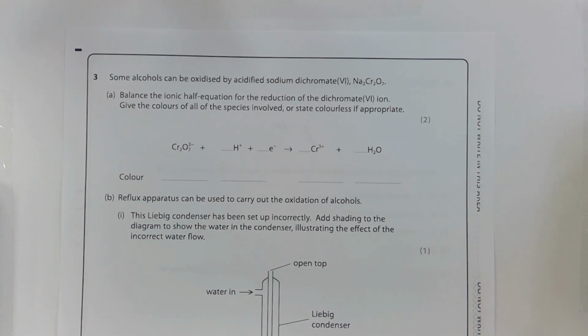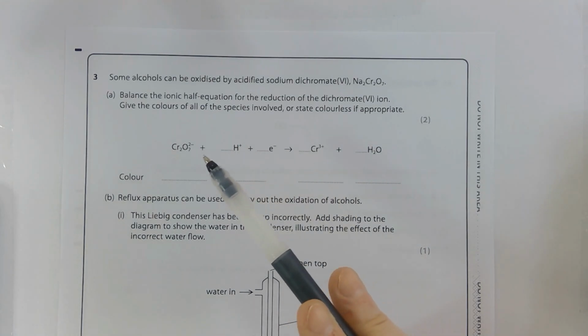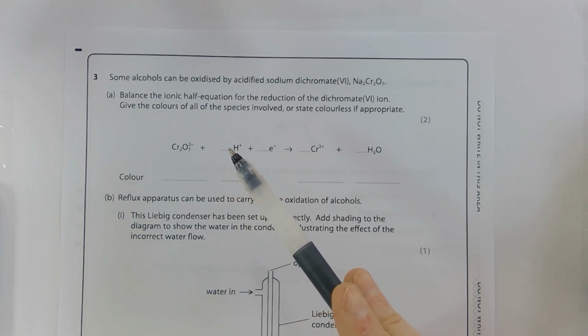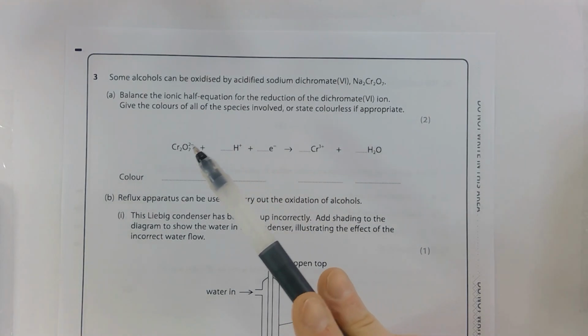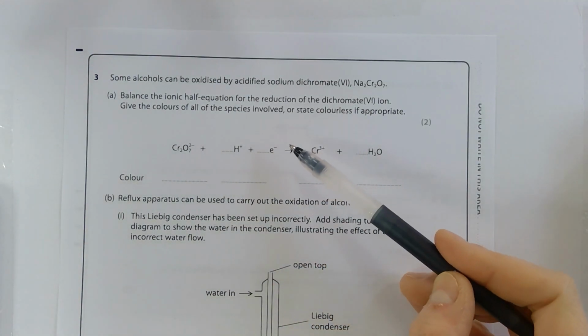Okay, on to question 3, and it looks like a bit more of an organic chemistry. So we're doing a chemistry question. So we're doing oxidation of alcohols. That's one of the core practicals, so you should be really familiar with it. But we're going to start off, because it's synoptic, starting with a redox equation.